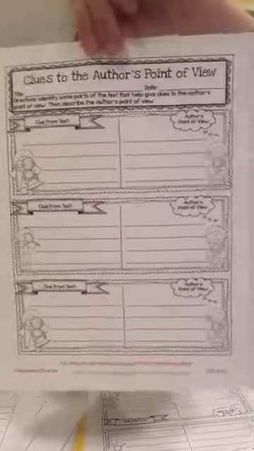And again, that was the teacher's page. Here's the group work that you're going to do as a whole class. And here's the graphic organizer for this last one that you're going to get for free tonight.